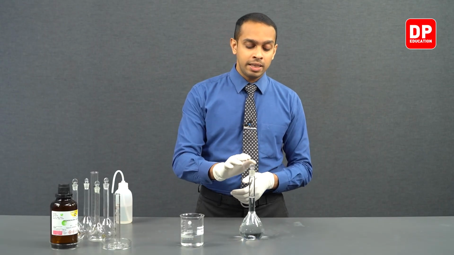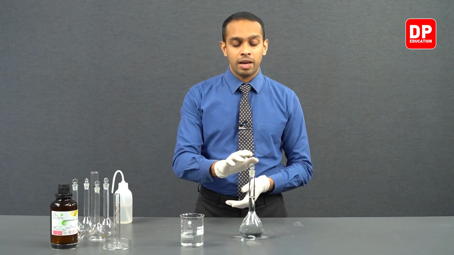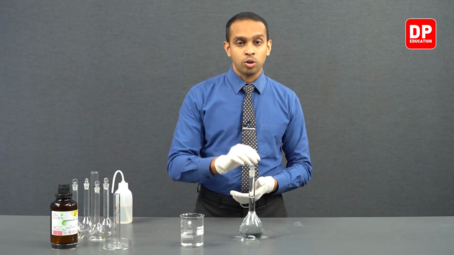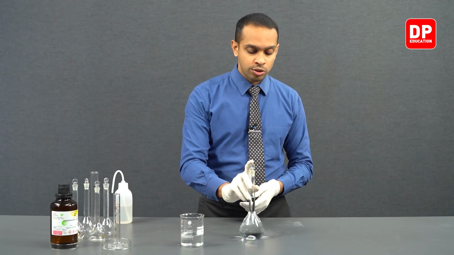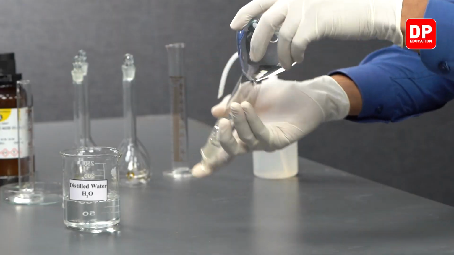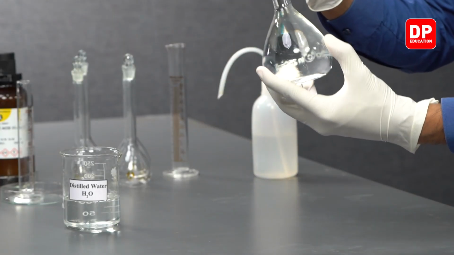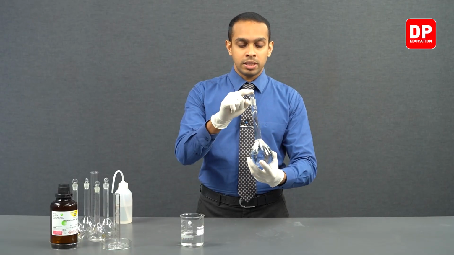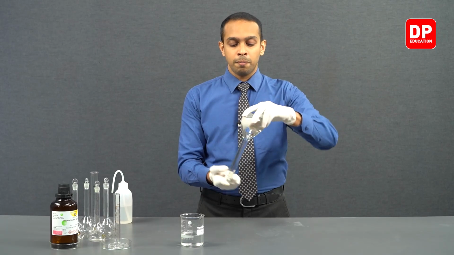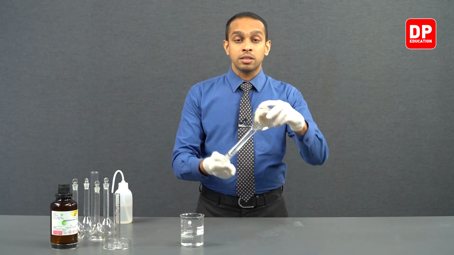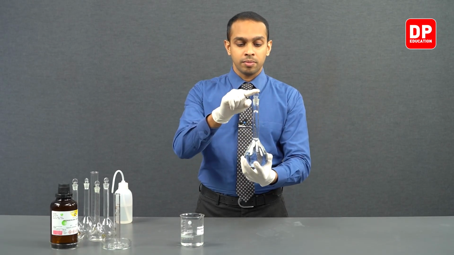So after adding this amount of water, we have placed the stopper here. After placing the stopper, we can turn this volumetric flask upside down a couple of times to mix the solution really well.